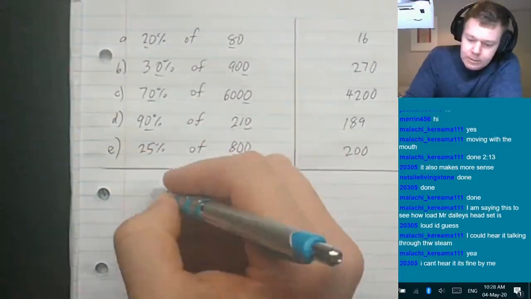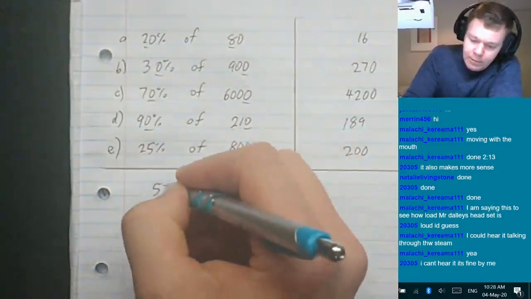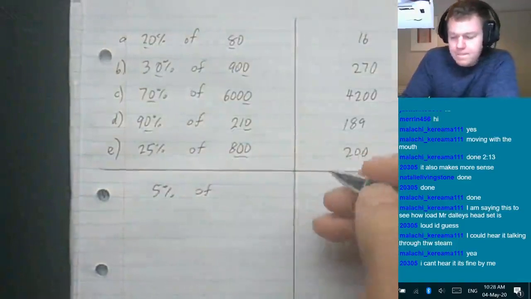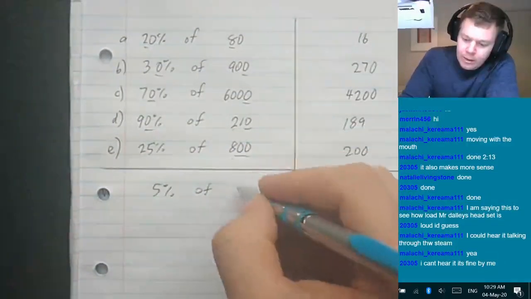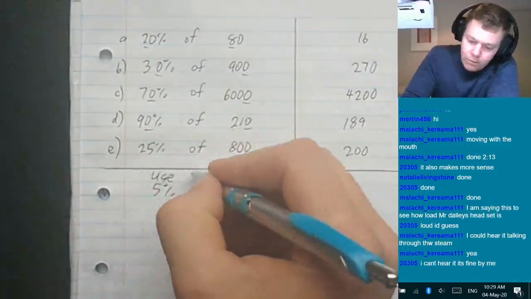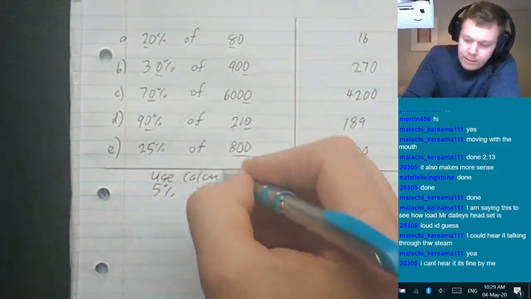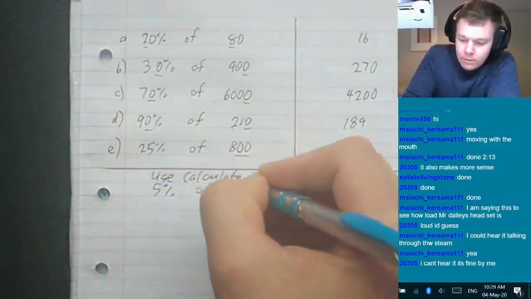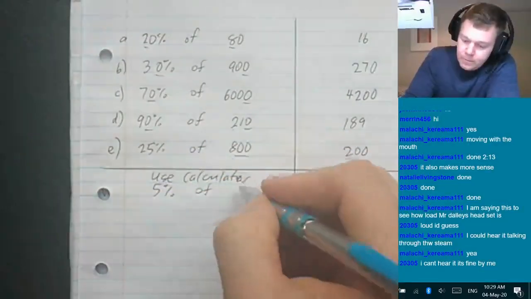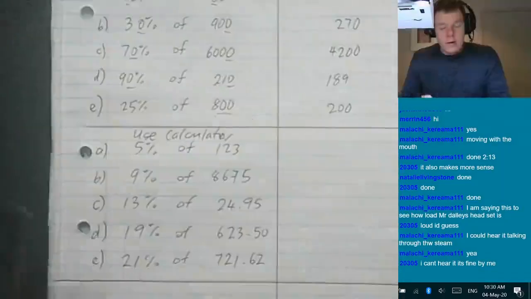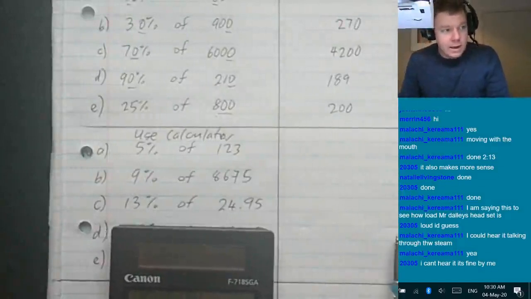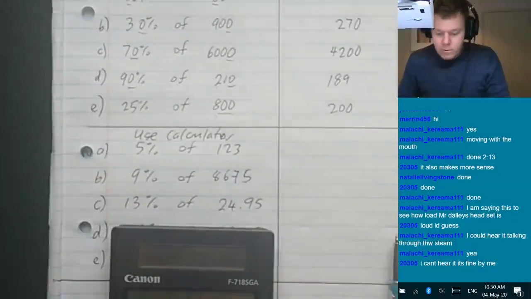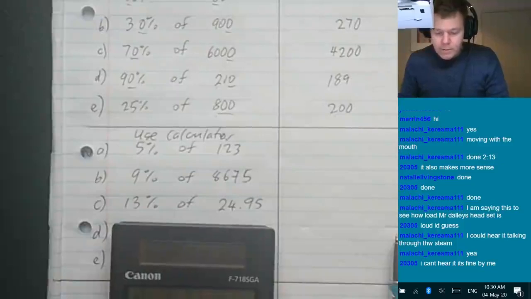But 5% of... So I want you to use your calculator for this. I'll just do the first one just to get you going. So 5% as a decimal is 0.05. Multiply that by 1, 2, 3.